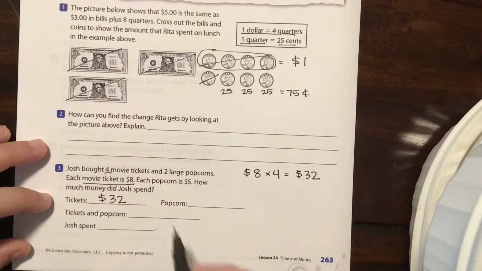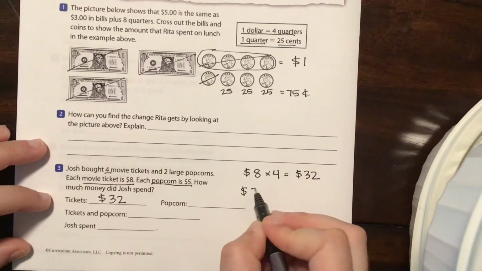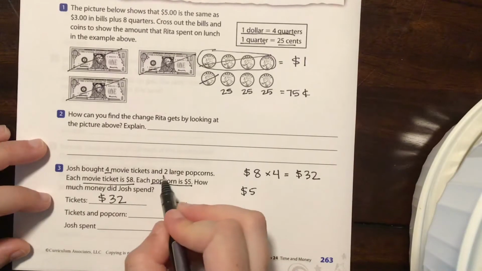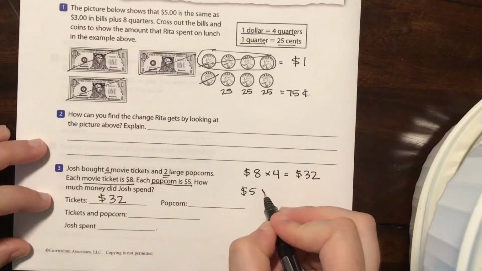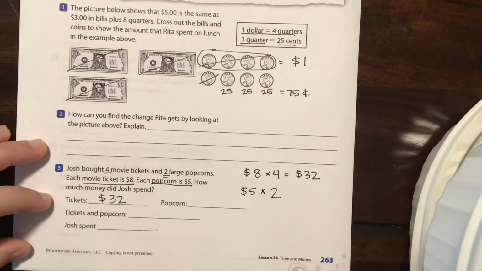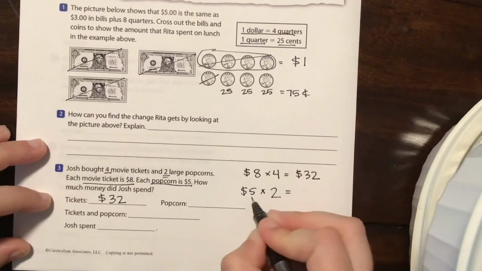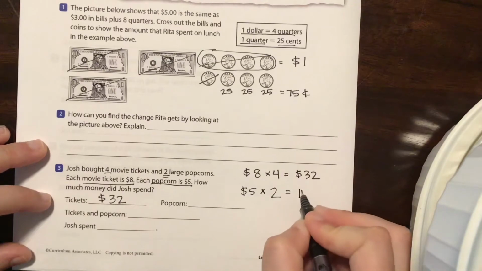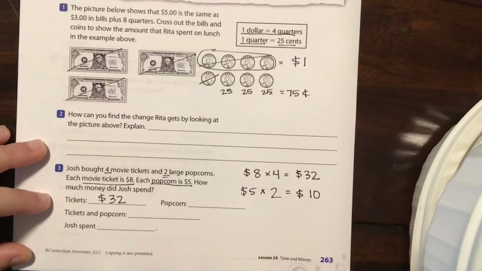Now the popcorn is $5. So $5 for 1, but there are 2 popcorns that were purchased. So that would be $5 2 times. And that's another multiplication fact. 5 times 2 equals $10.